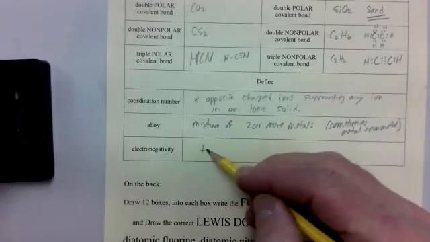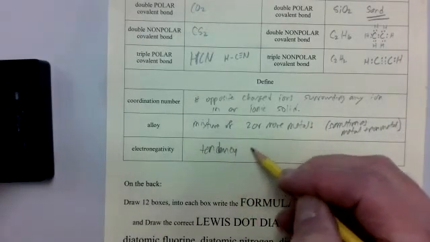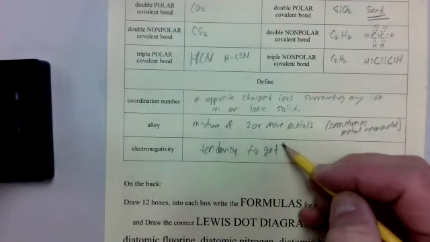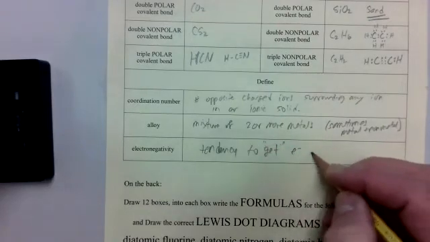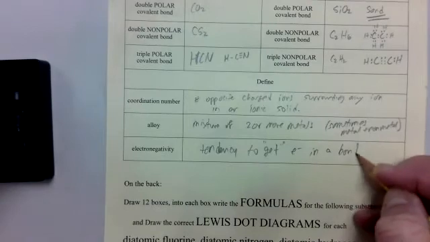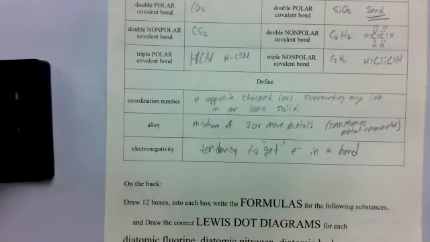Electronegativity is the tendency to get, and I'm going to put that in quotation marks, to get electrons in a bond. When two atoms bond together, they're going to share their electrons, and one atom is going to pull as hard as they can to get those electrons, and so is the other atom. That tendency to pull the electrons to get that full outer orbital, that's called electronegativity. And every atom has an electronegativity value that's on table S, outlined by Linus Pauling.